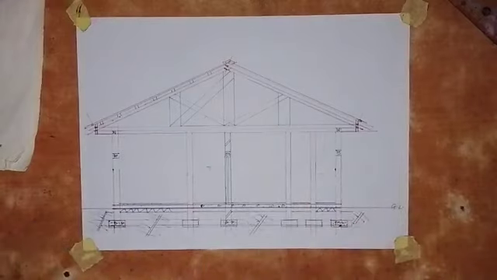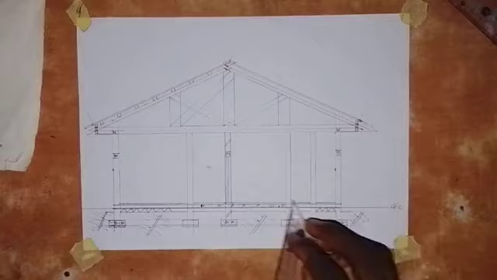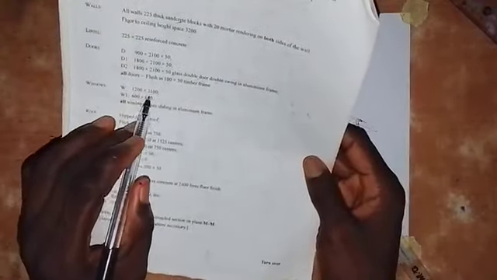Okay, all right, so then for this window that we have here, the W is 2100, but this 2100 is not correct, so we make it 12 millimeters.